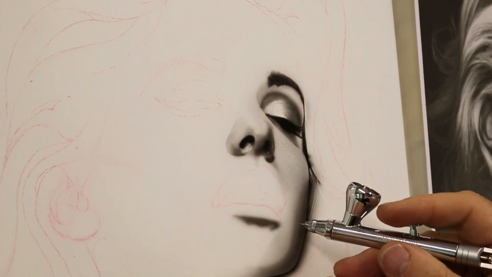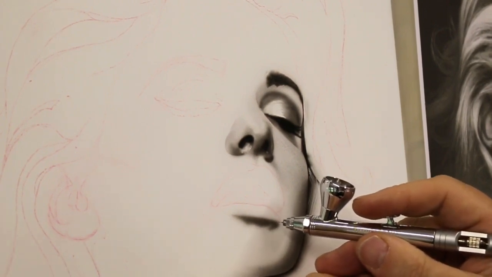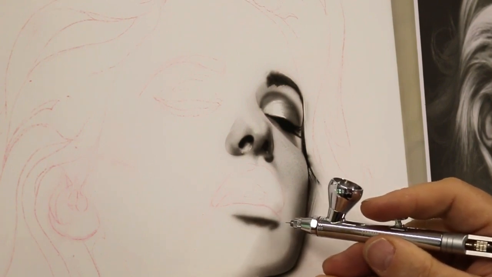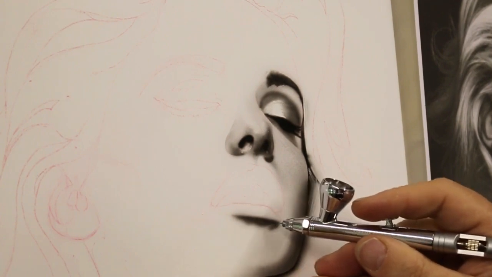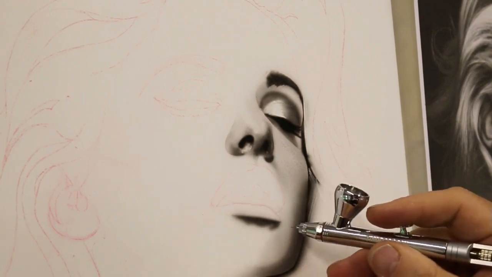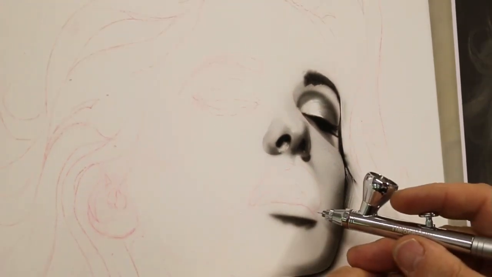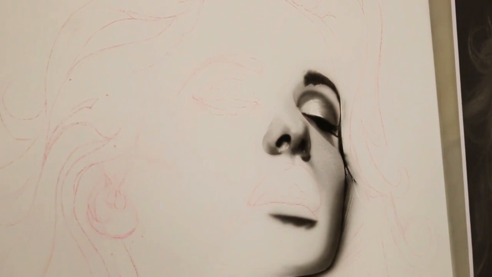So now we can start to build up. We can go a little bit darker underneath. Just along that area. So let's start building up. In fact, what we'll do is the teeth first.